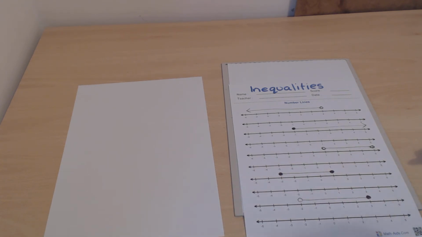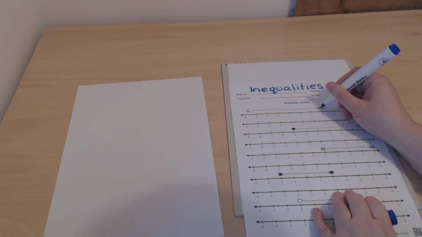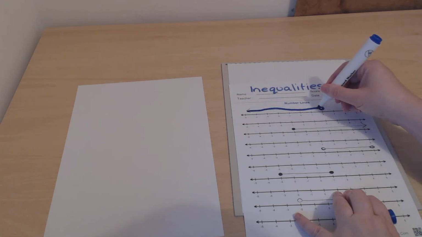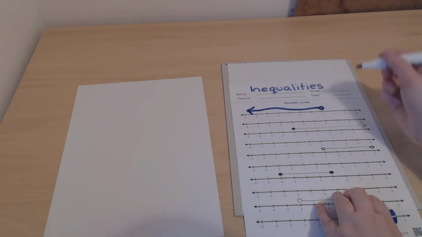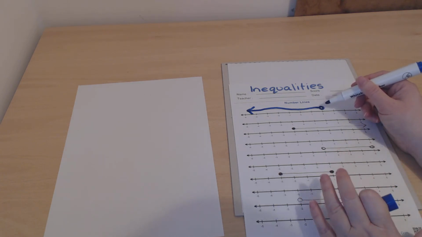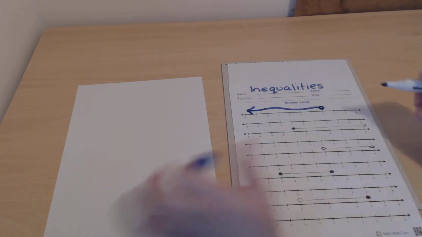Again, I know you're going to have to trust me a little bit on this because I can't make the numbers much bigger. So this one starts here and has an arrow that goes in this direction. It's an empty dot, so that means we don't have the extra line. And it's got to be less than.